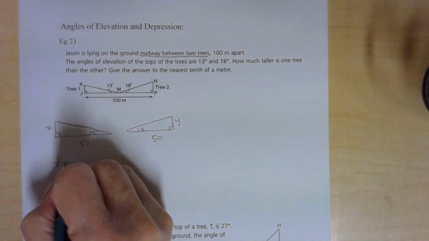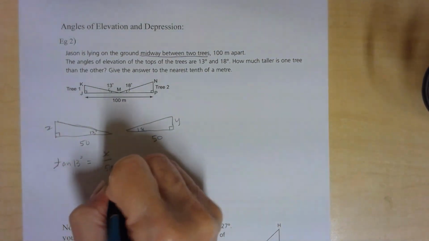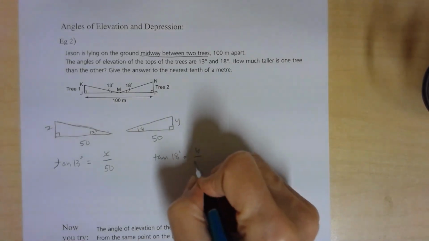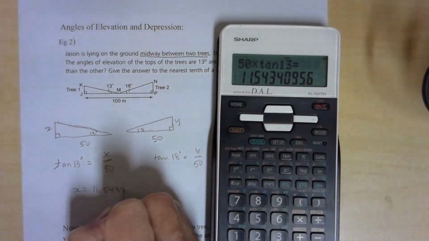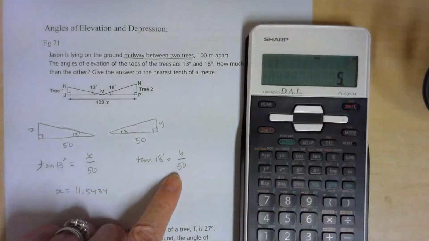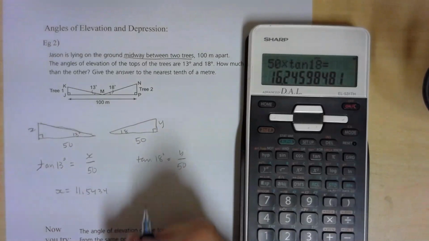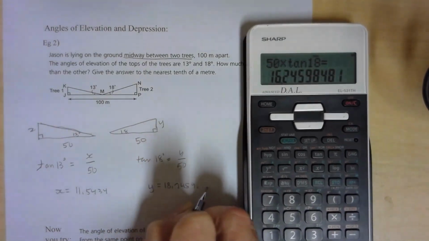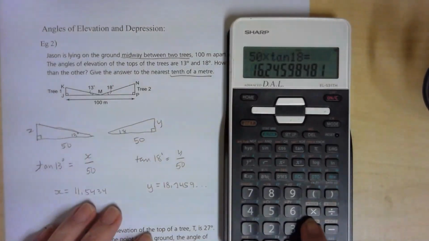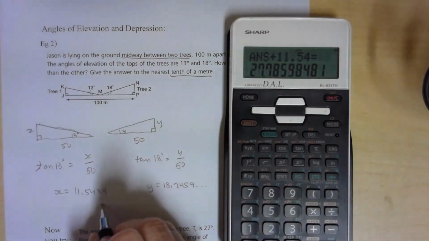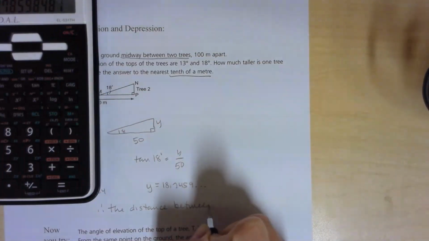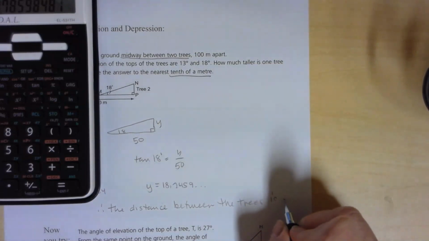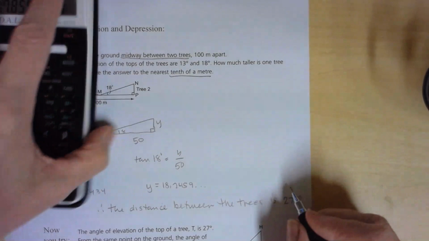It's tan 13 degrees equals opposite over adjacent, and tan 18 degrees equals opposite over adjacent. So I'm going to multiply by 50 to get my x, so the answer is 50 times tan 13, so 11.5434, and this one is 50 times tan 18 degrees. So y is 18.2459, and so on. And then it says to the nearest tenth of a meter, so I'm just going to add these up, that plus 11.54, and I get, therefore, the distance between the trees, to the nearest tenth of a meter, is 27.8 meters. Okay.